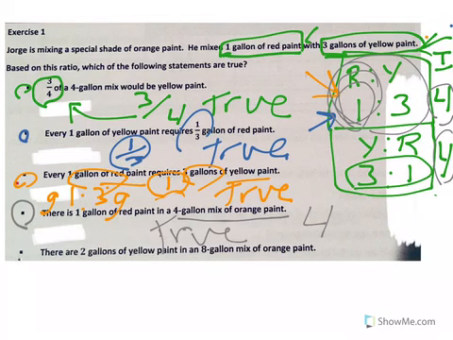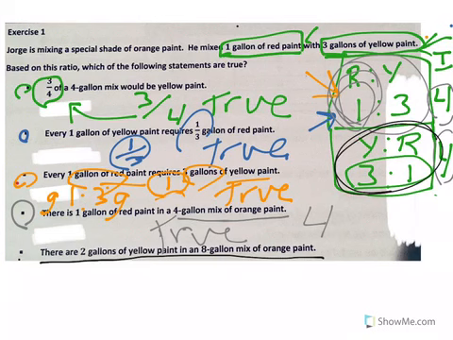And then finally, jump down here. There are 2 gallons of yellow paint in an 8-gallon mix of orange paint. Well, let's unpack that. 2 gallons of yellow paint. So if we're going yellow to red, it's a 3 to 1 ratio. We can rewrite that as a fraction.